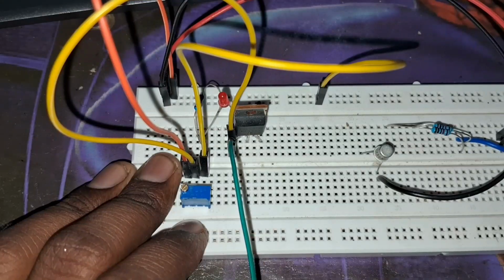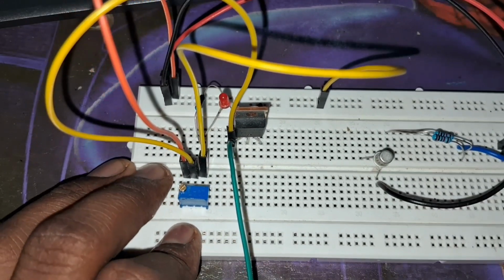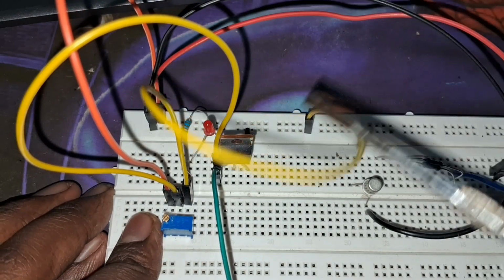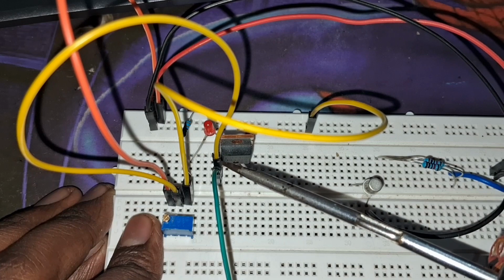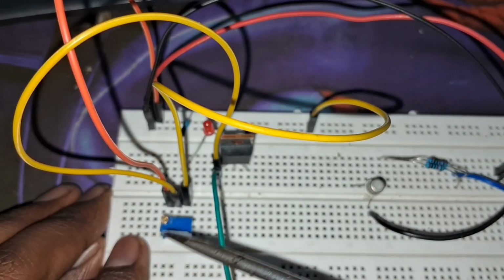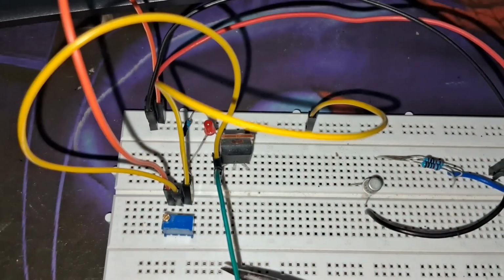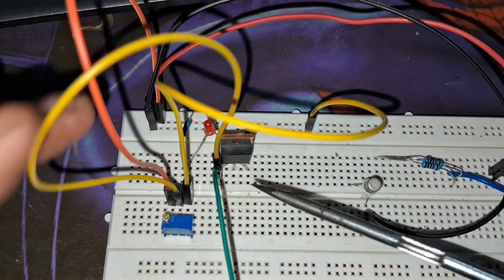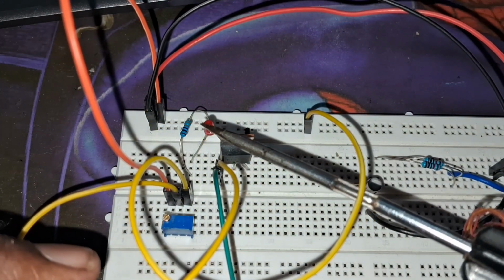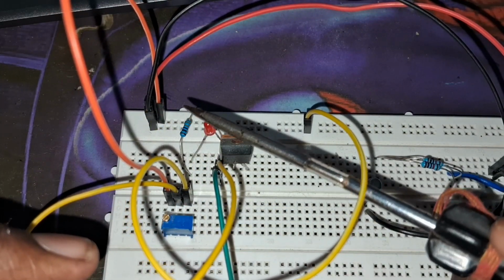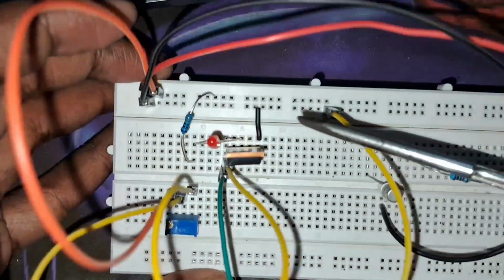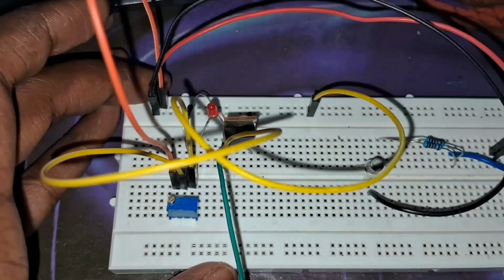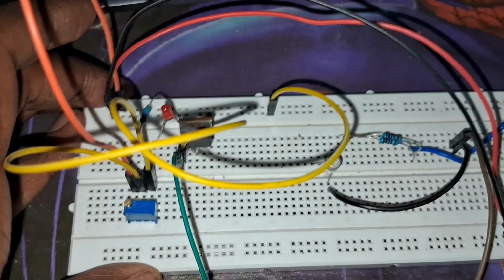This is my part 3 experiment, and in this experiment we have this MOSFET. The first pin, which is the gate, is connected to this potentiometer. With the help of this potentiometer I will vary the gate voltage. The second pin of this MOSFET is connected with this LED through a current limiting resistor, and the third pin, which is the source of this MOSFET, is connected to the ground rail. Let's get started with the experiment.